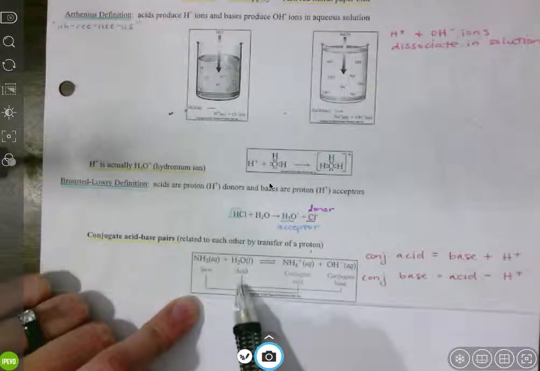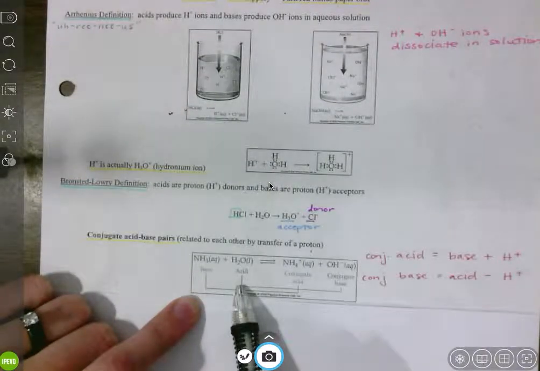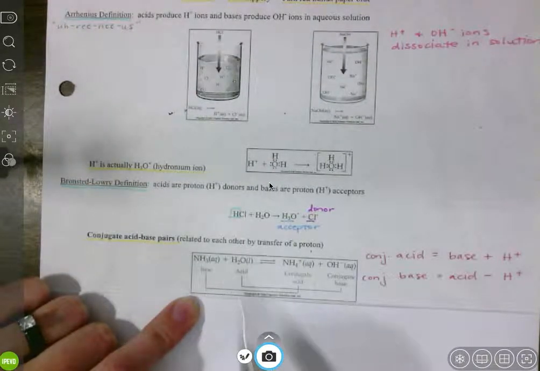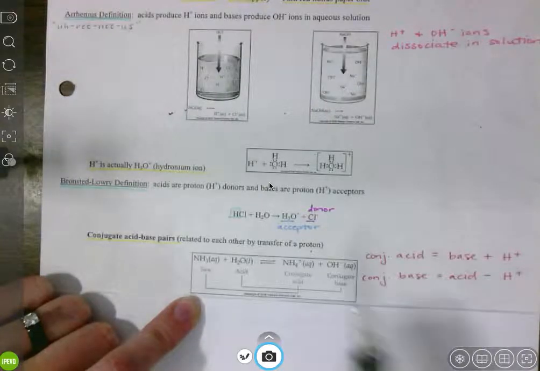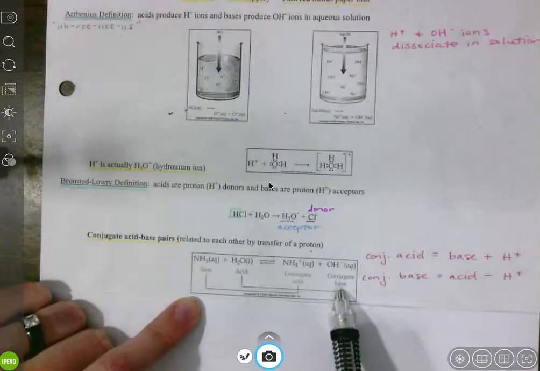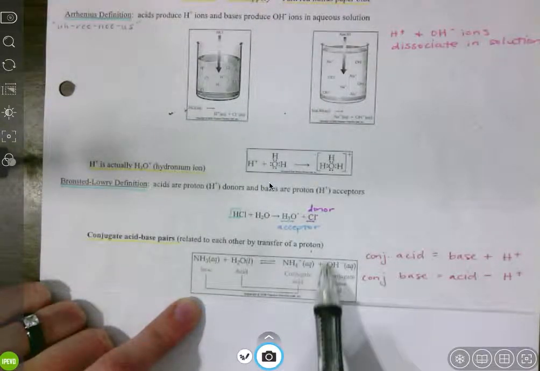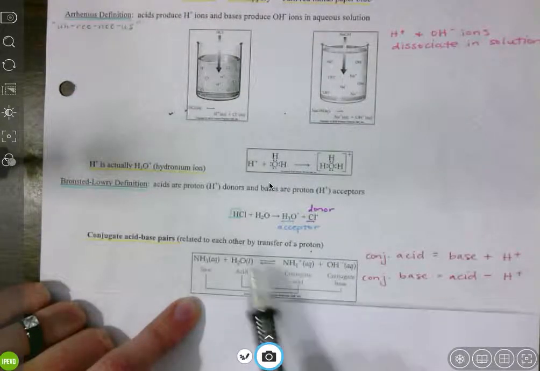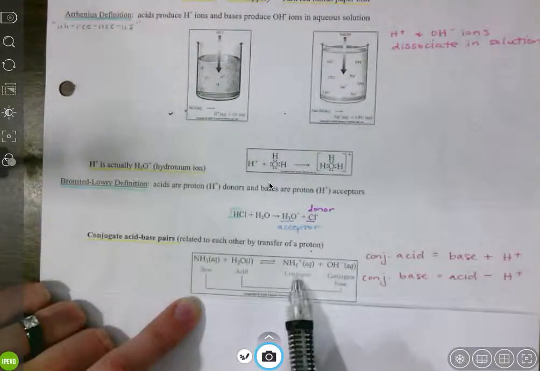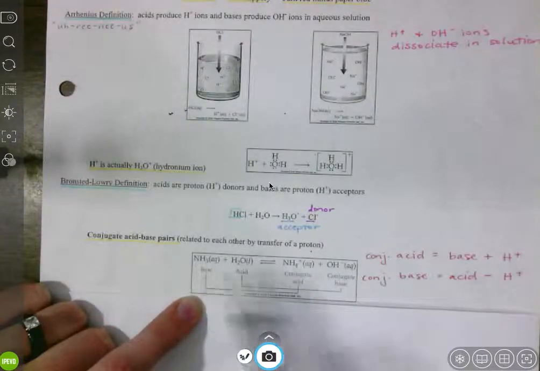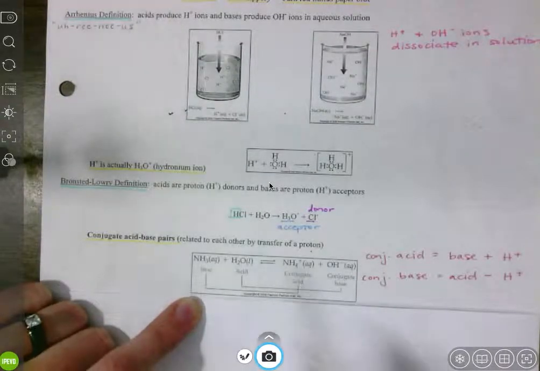Water is going to be donating that proton. So that's why it's the Bronsted-Lowry acid. So notice how we've lost that hydrogen ion in our hydroxide here. So water has donated the proton to ammonia to produce ammonium ion.